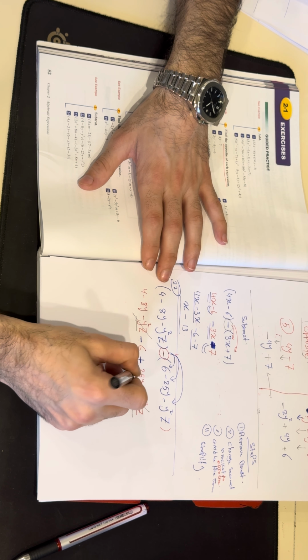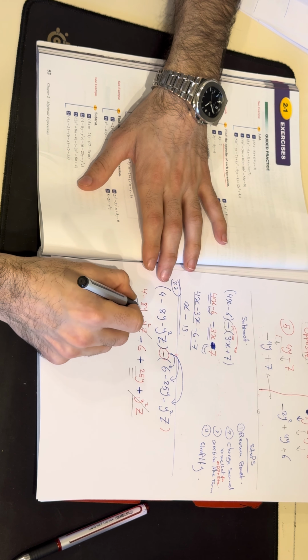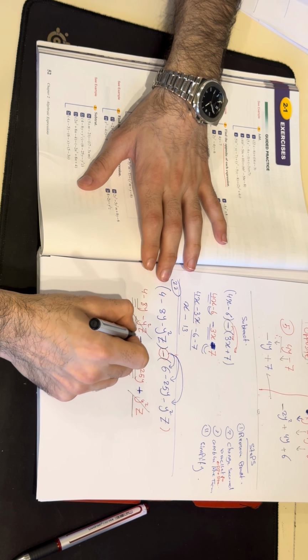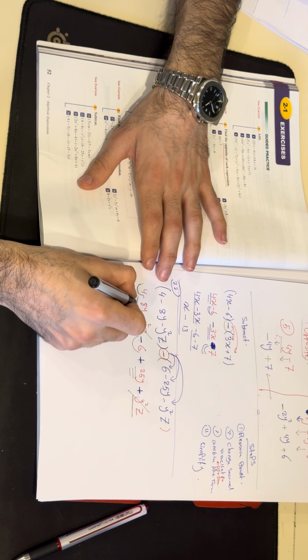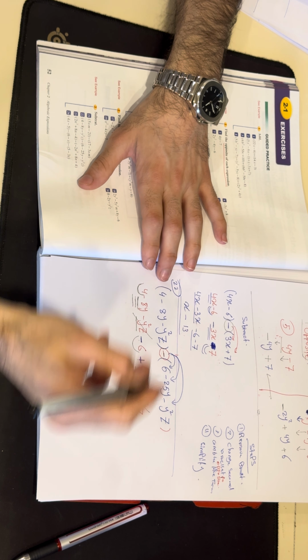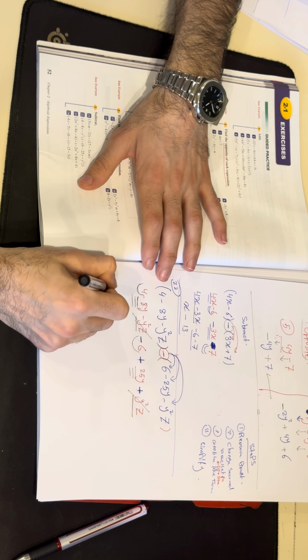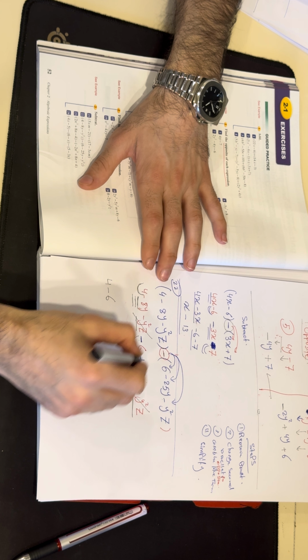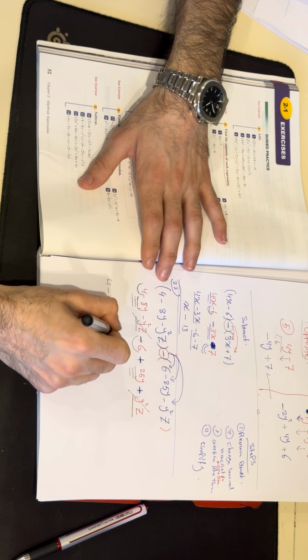Then 25y and 8y, because both of them have y with a power of 1. Then negative 6, then positive 4. So this one will be positive 4, then negative 6 beside each other. Then negative 8y, then positive 25y.